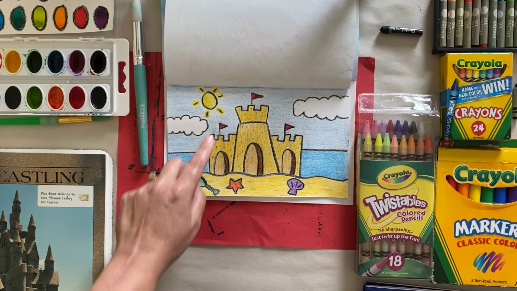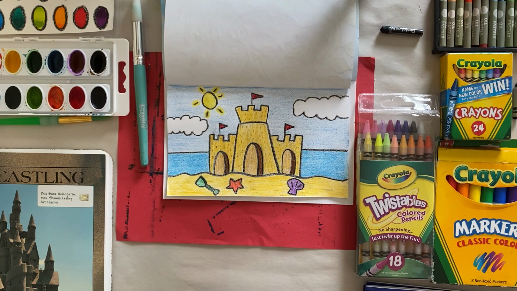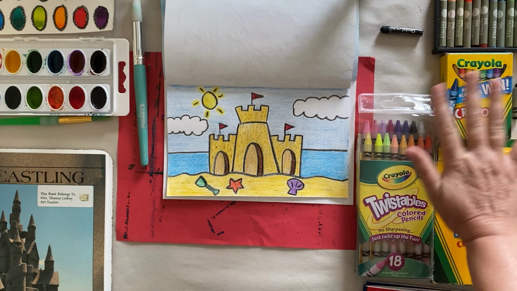And then I brought my yellow up into my sky with my sun. So that's how you can use color to show contrast.